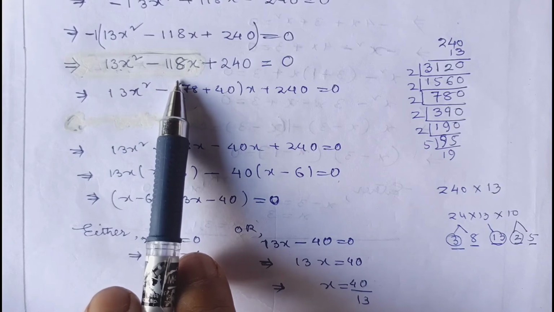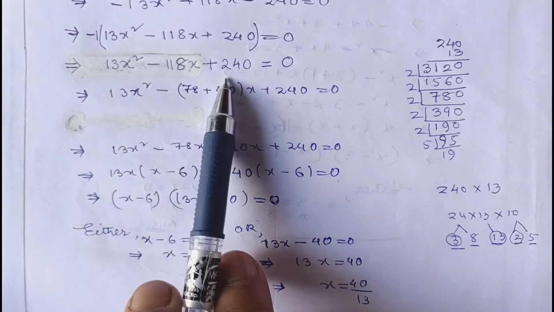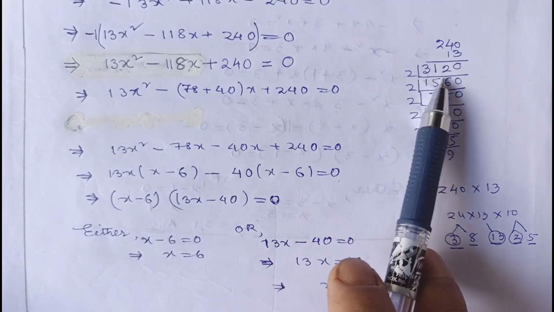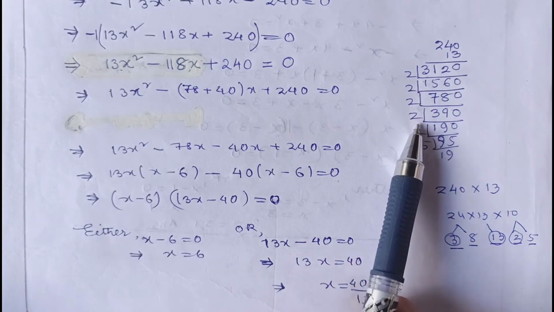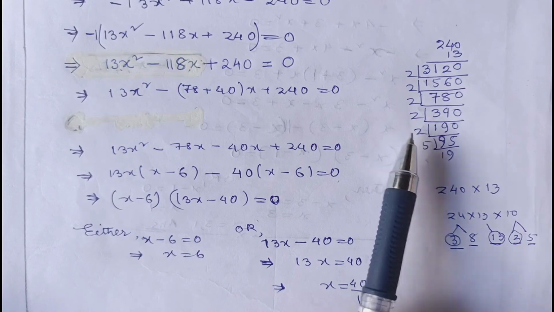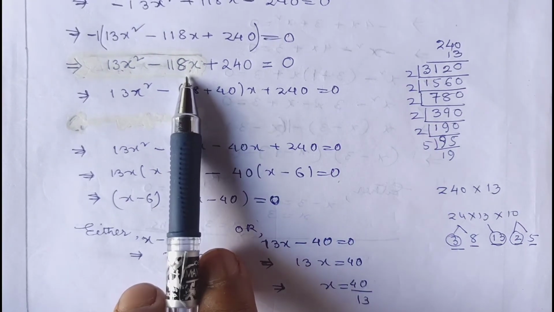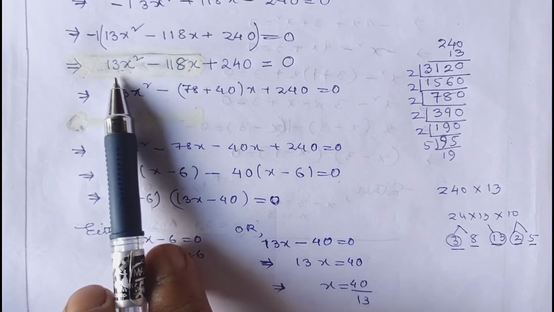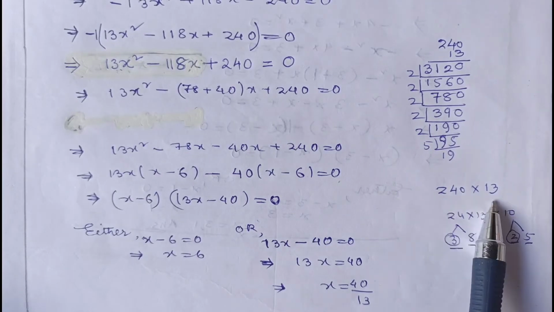For middle term factorization, we have to multiply 13 with 240. So if we multiply, it will be 3120, and after that we have to prime factorize like this, and after that we have to find one combination so that we can get 118. Or another way, you can write 13 into 240 like this.